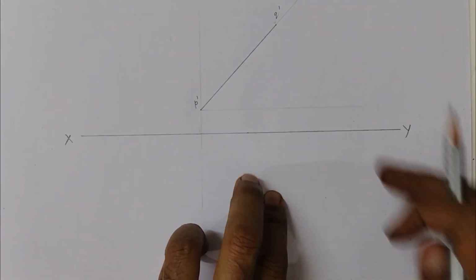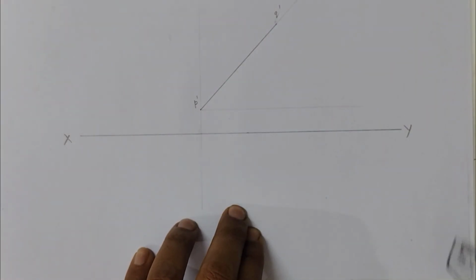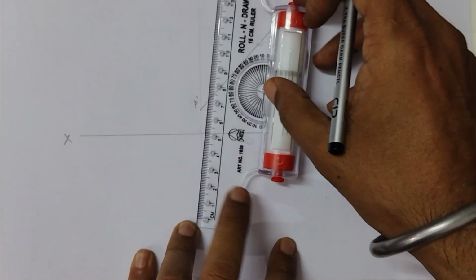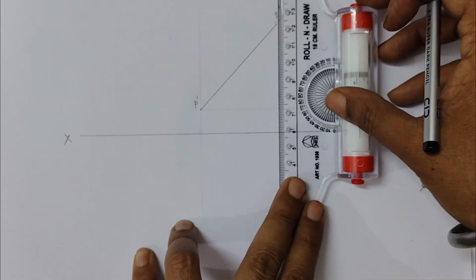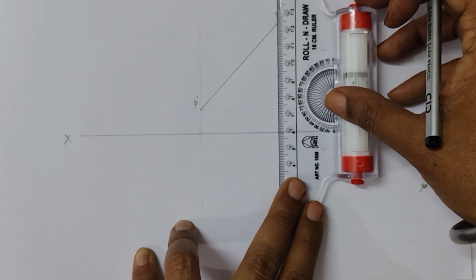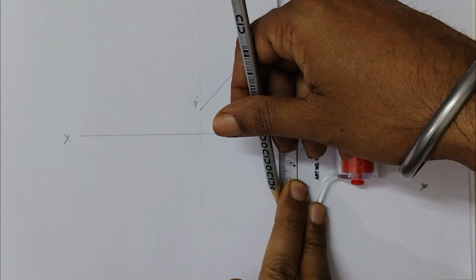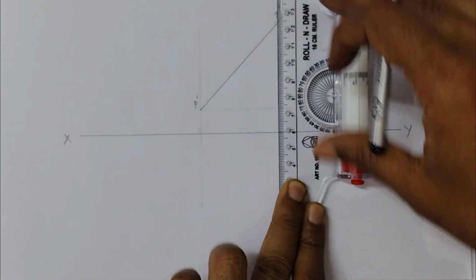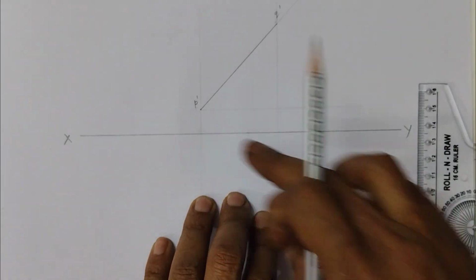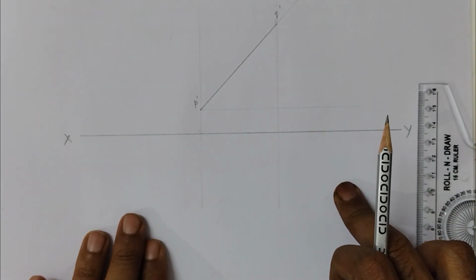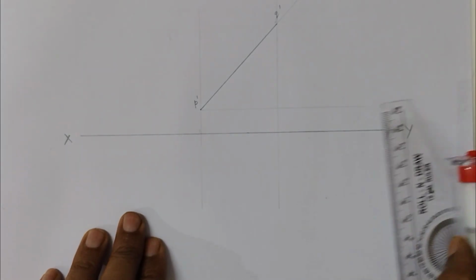So after this, draw a projector line through this point. Now the vertical trace is given as 15 mm below HP.